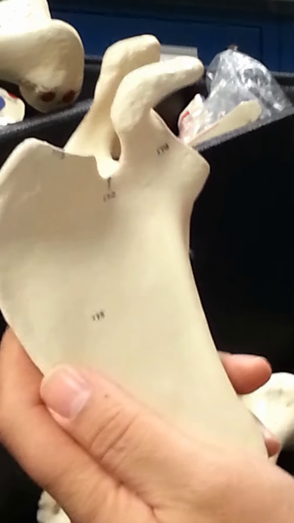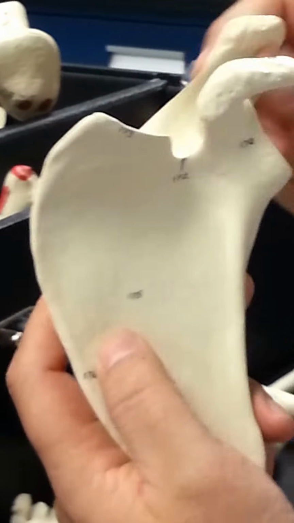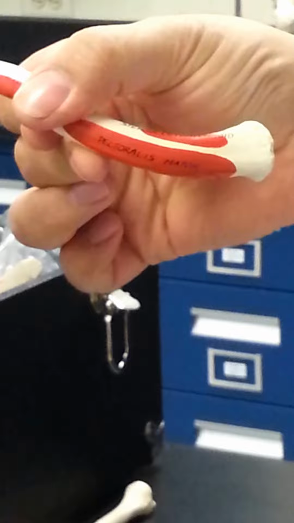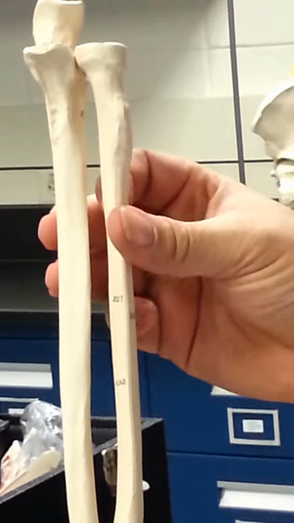All right, so we're going to do the shoulder and the upper limb. This bone right here is the scapula, and this is the clavicle. Goes like this. And this bone is the humerus. This bone is the ulna and radius. Those are the two bones of the forearm.